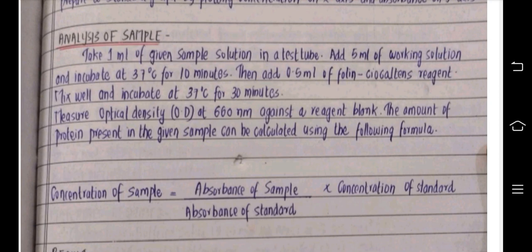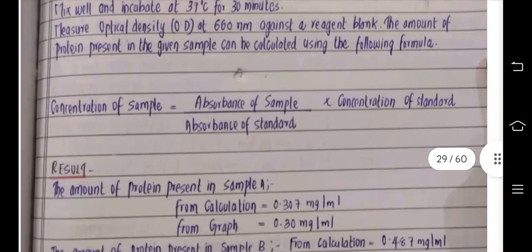The amount of protein present in the given sample can be calculated using the following formula. Concentration of sample is equal to absorbance of sample by absorbance of standard into concentration of standard.